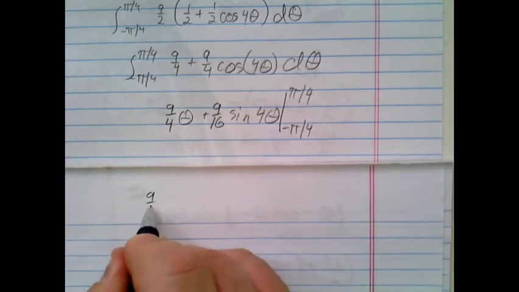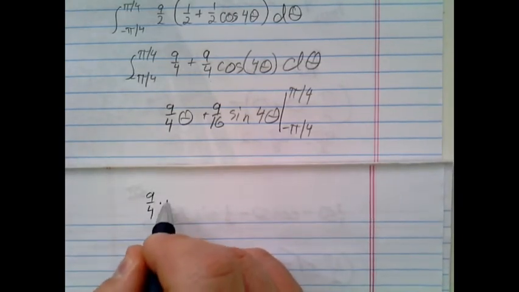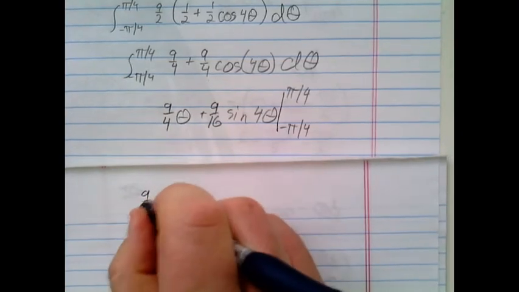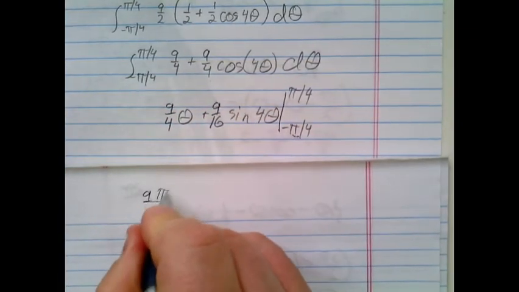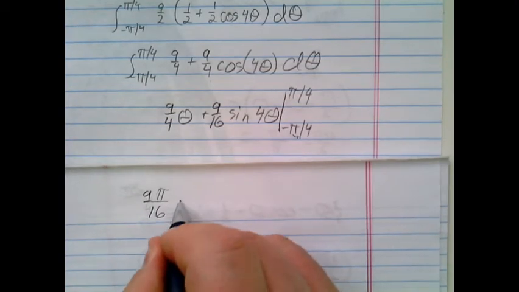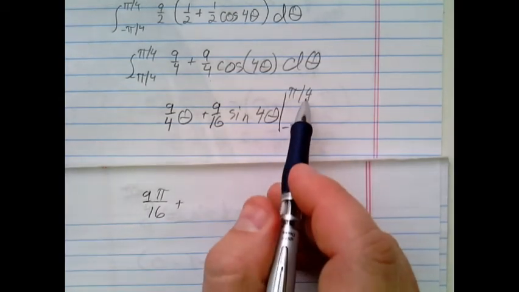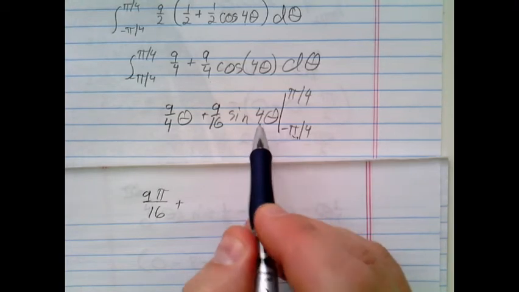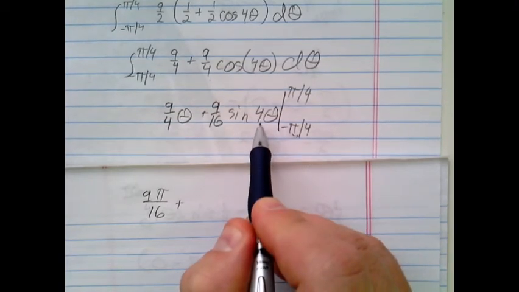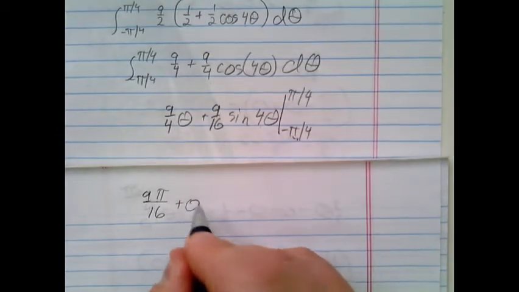When I plug in pi over 4 there, I get 9/4 times pi over 4, so let's call that 9 pi over 16. Plus, when I put the pi over 4 in here, it gets multiplied by a 4. So sine of pi is 0.